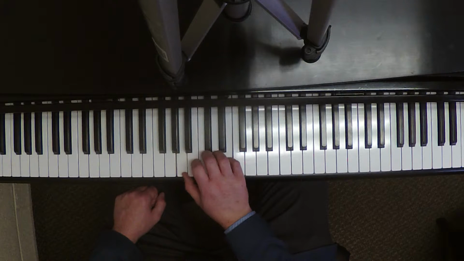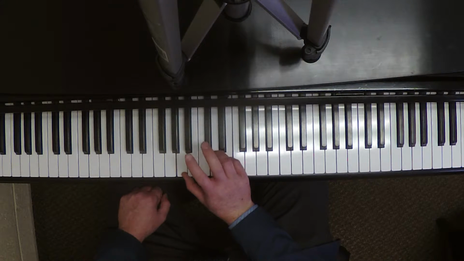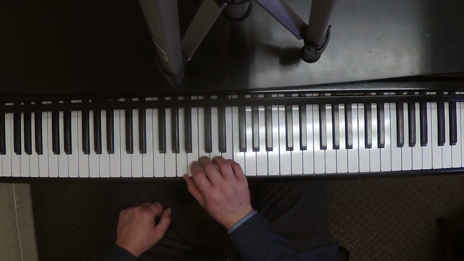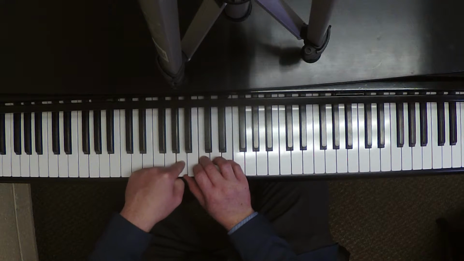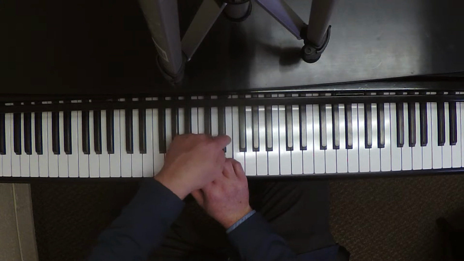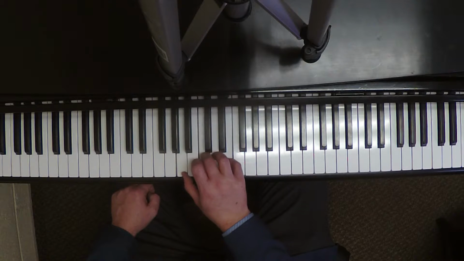And then sometimes, if you're feeling more comfortable, we added the note in the middle, played with the middle finger. So with each note we're playing, we're skipping a note in between, and that creates a chord.